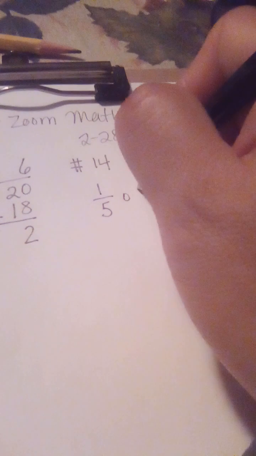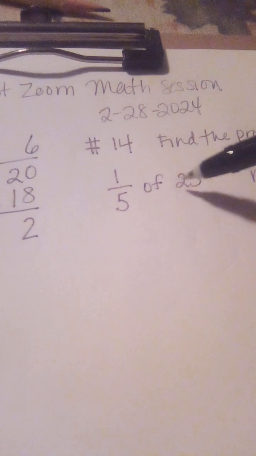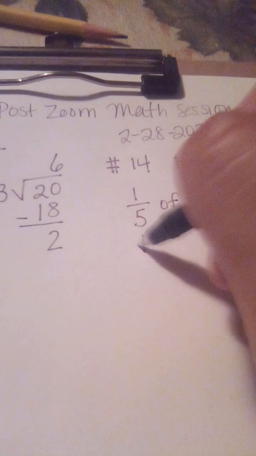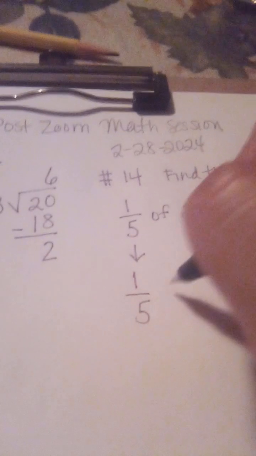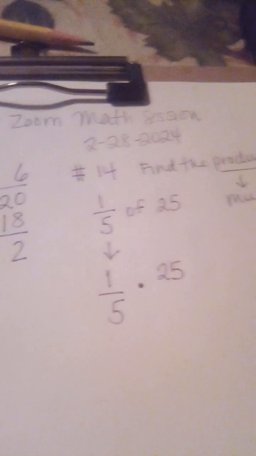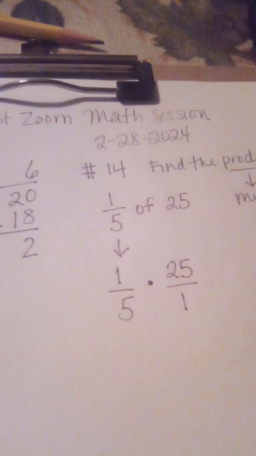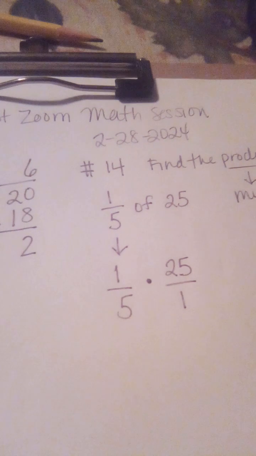Find the product: 1 over 5 of 25. Whenever you see this problem, you turn it into multiplication. So what goes first? 1 over 5. And then the "of" means multiply. And the whole number goes next. All right, you got 1/5 times 25. Don't forget, when you see a whole number, you put it over 1. All right. You got that?